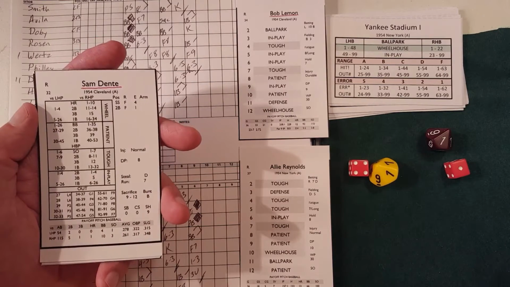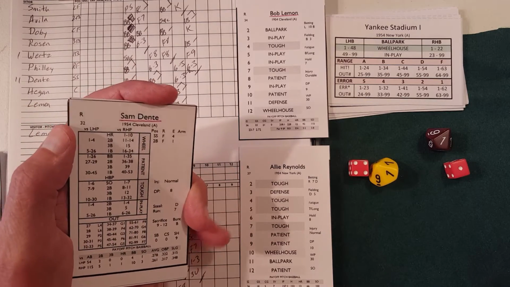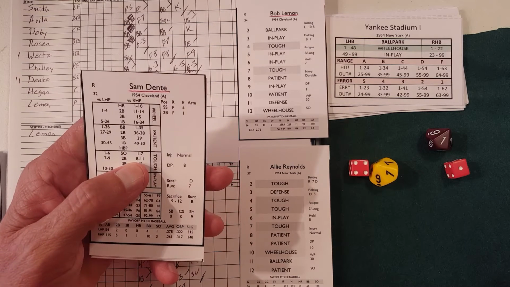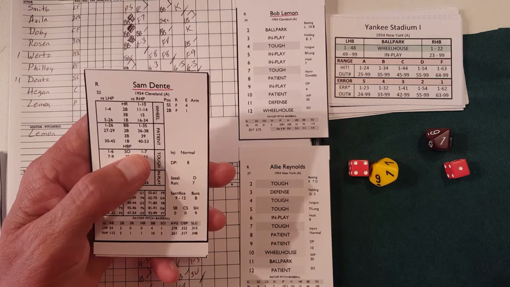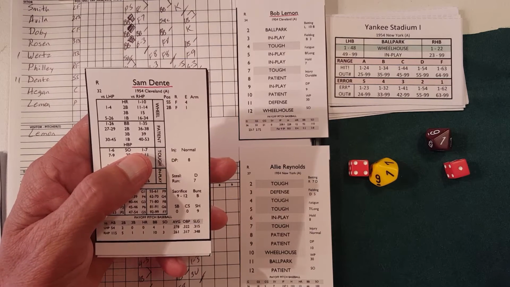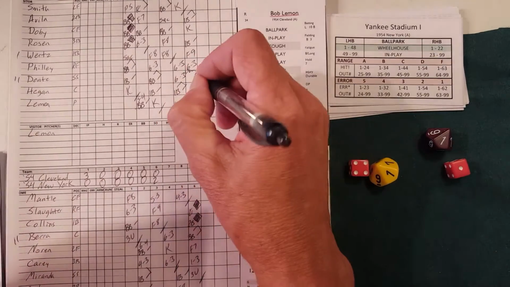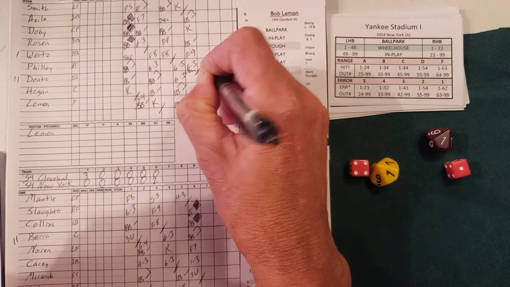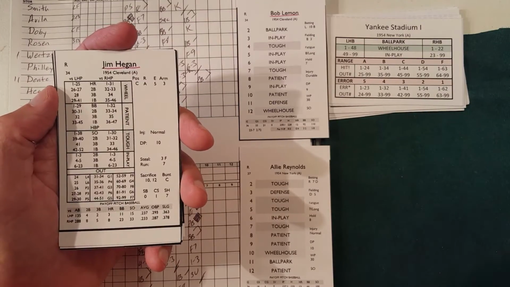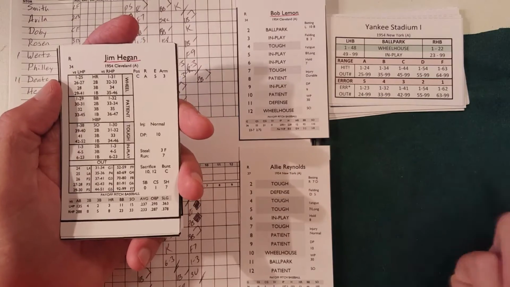Sam Dente. It's a righty-righty situation. It's a 5. 5 is tough. And an 11 is going to be, against a righty, that's a double. Sam Dente, a very tough character to strike out. Only 1 through 7 versus a right-hander. It's 11. That's a double. Just about anybody else would have been a strikeout. As you can see, Jim Hegan, a 1 through 30. So man on second. Nobody out.